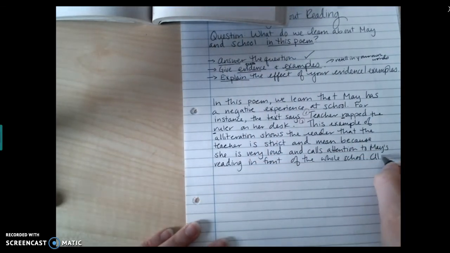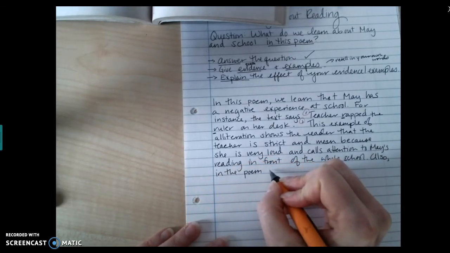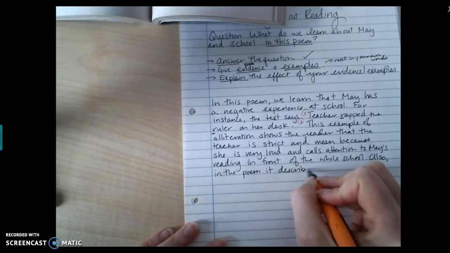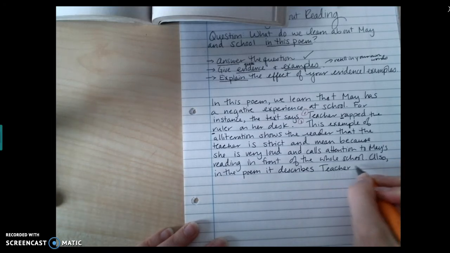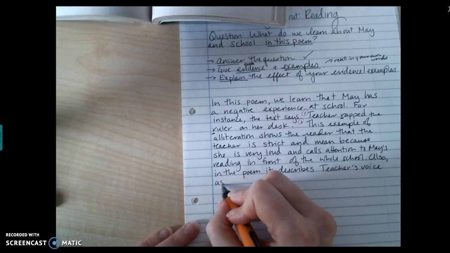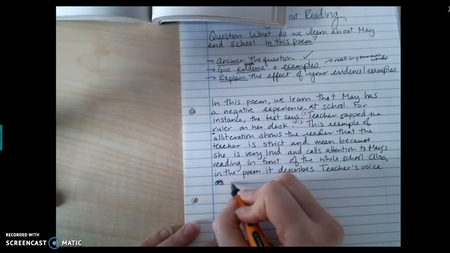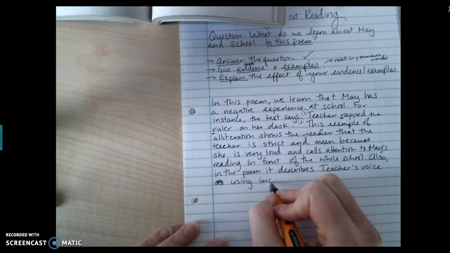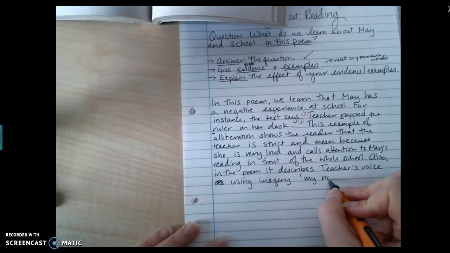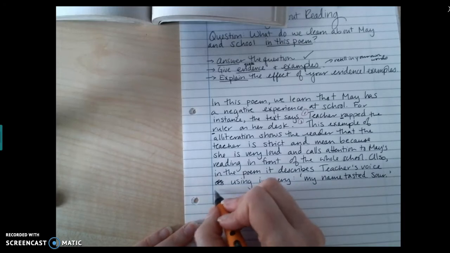And I'm going to start by saying, also, in the poem, it describes teacher's voice as, let's see, I'm just going to say using imagery. Okay, now that's my evidence.